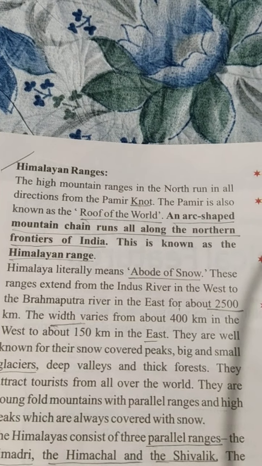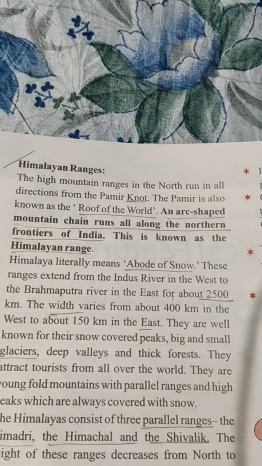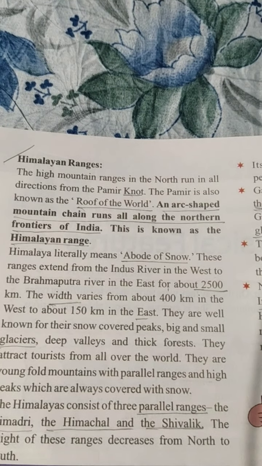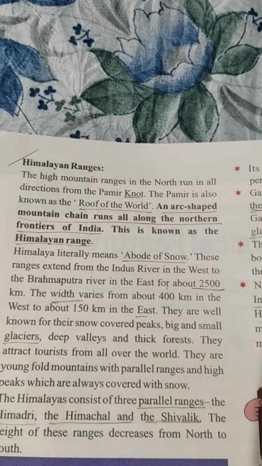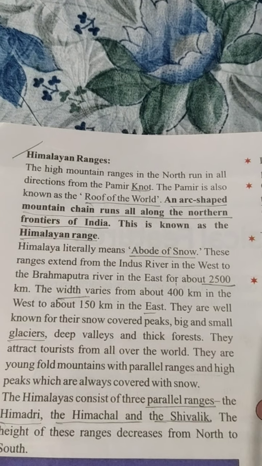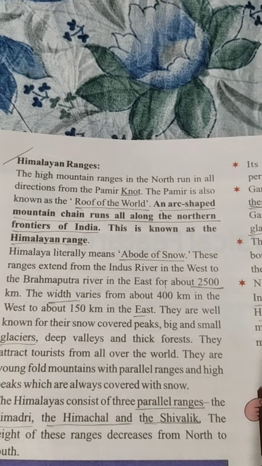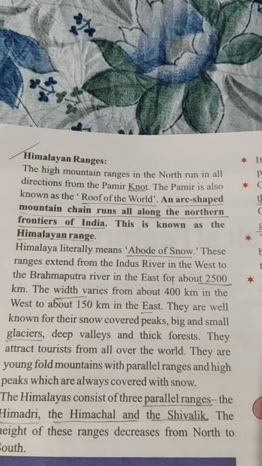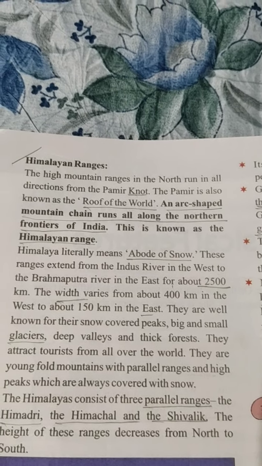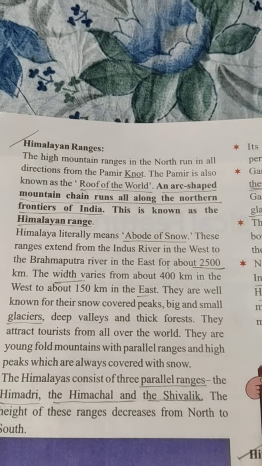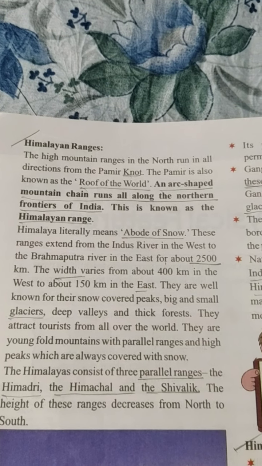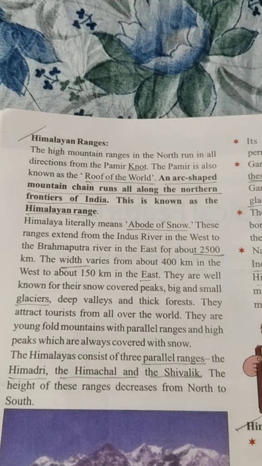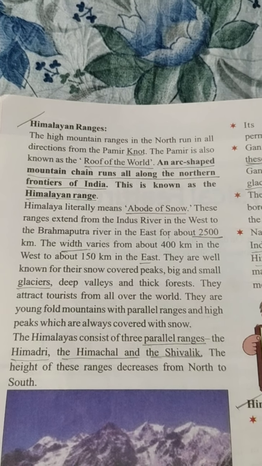Himalaya literally means abode of snow. These ranges extend from the Indus Valley in the west to the Brahmaputra River in the east for about 2,500 km. The width varies from about 400 km in the west to about 150 km in the east. They are well known for their snow-covered peaks, big and small, glaciers, deep valleys and thick forests. They attract tourists from all over the world.